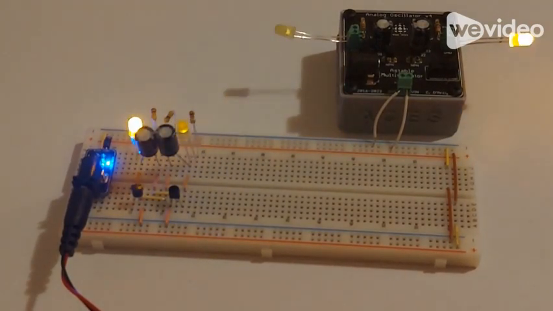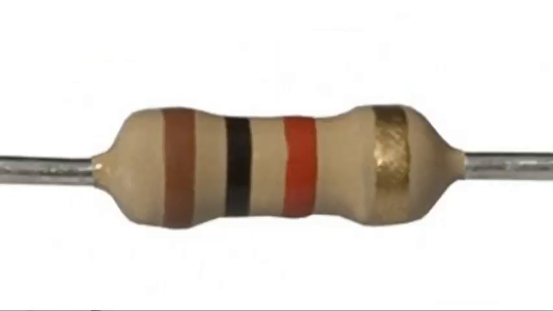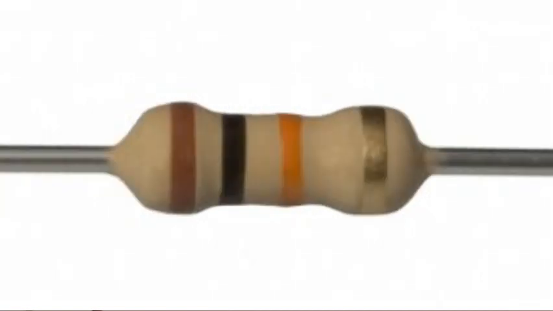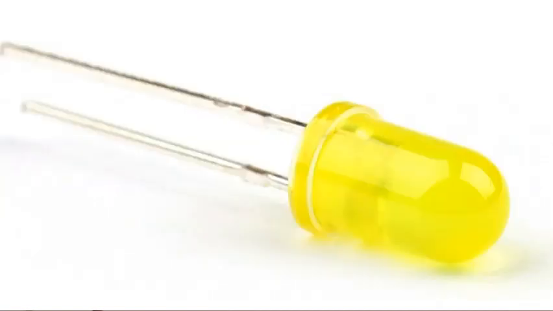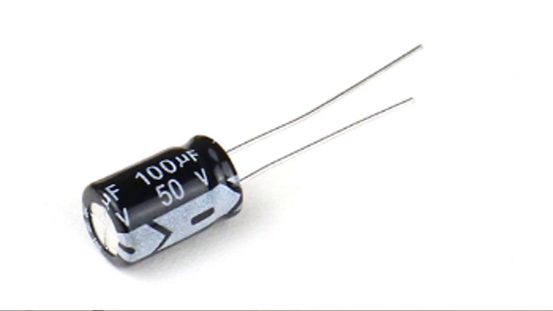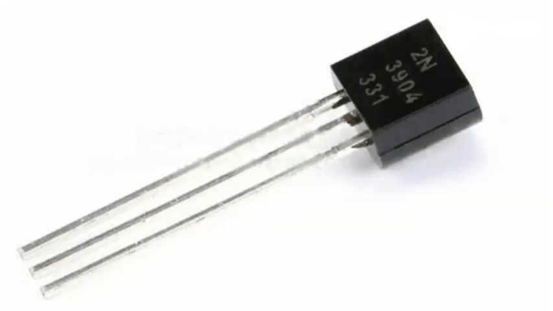This circuit consists of a 9-volt power source, two 1 kilo ohm fixed resistors, two 10 kilo ohm fixed resistors, two 5mm yellow LEDs, two 100 microfarad polarized capacitors, and two 2N3904 NPN transistors.